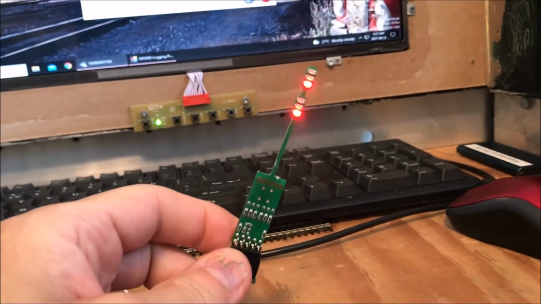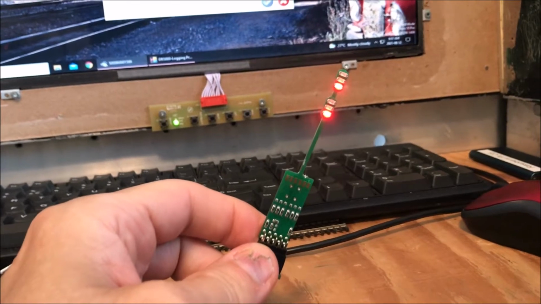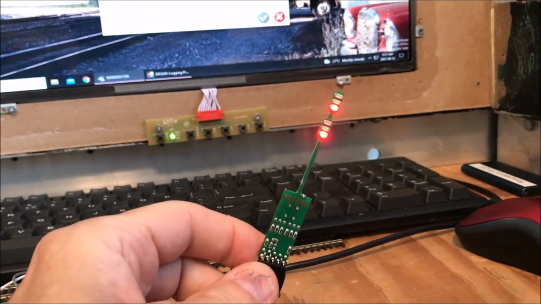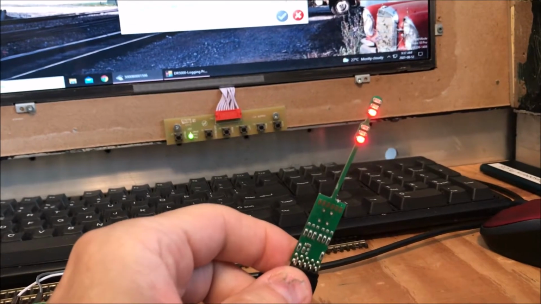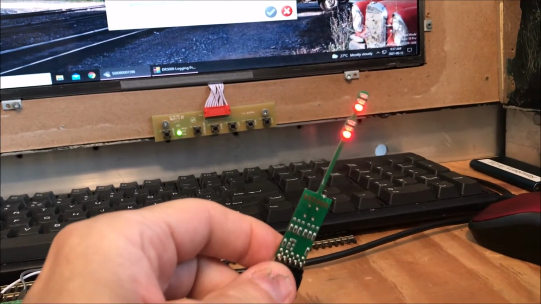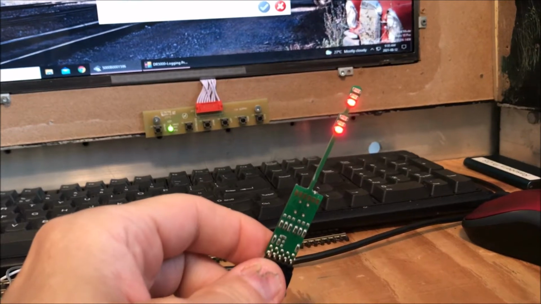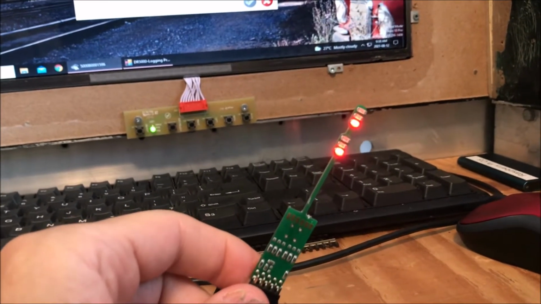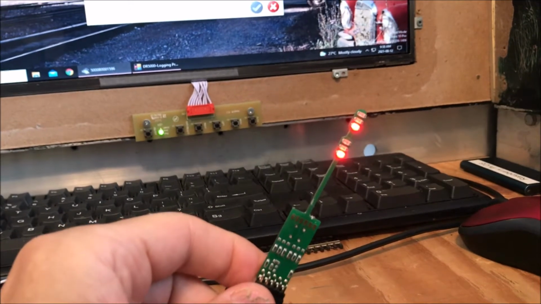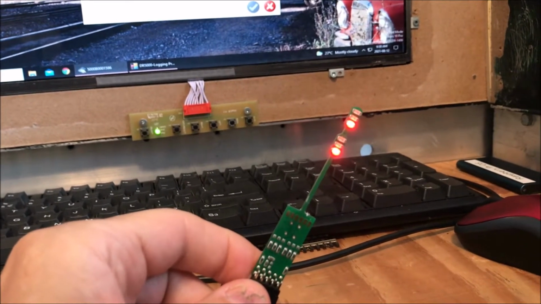Hi, today I'm going to talk a little bit about the evolution of my signals on my layout. I started off with these type of signals here from DCC SMBK, I believe they're called. And that one, as you can see, is six independent lights. It's two heads of green, yellow, red.